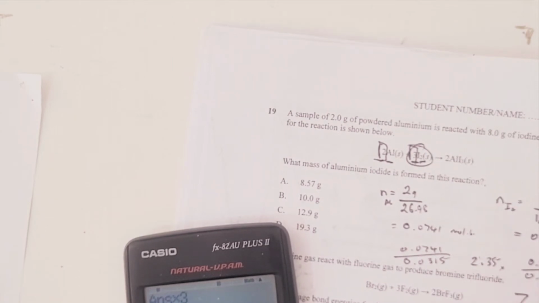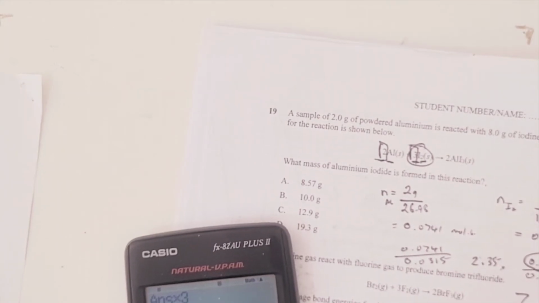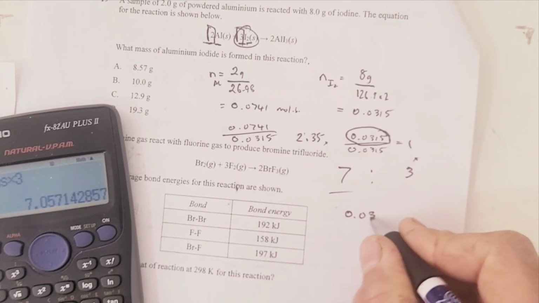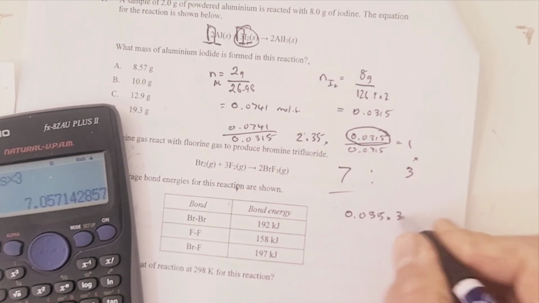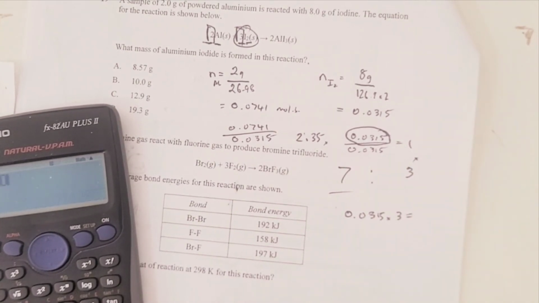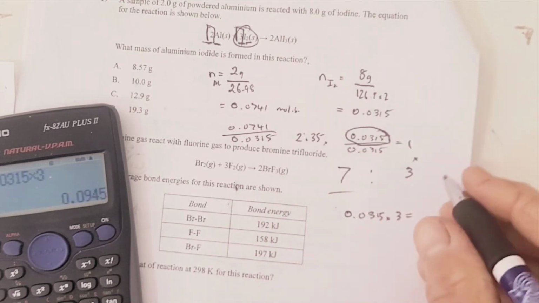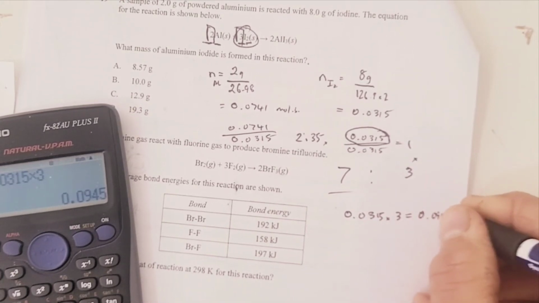So we are going to get 0.0315 moles. You're going to times that by 3. 0.0315 times 3.